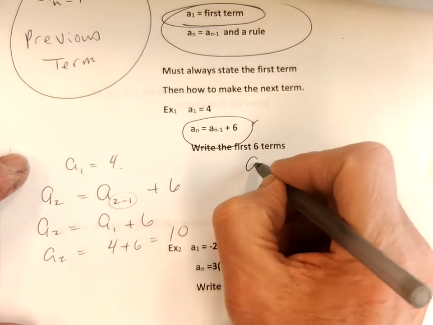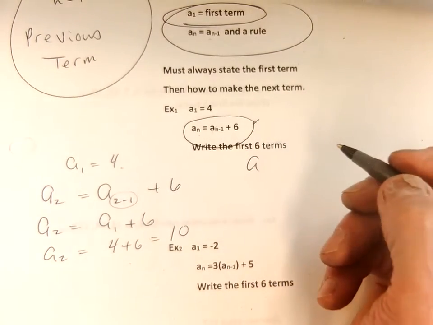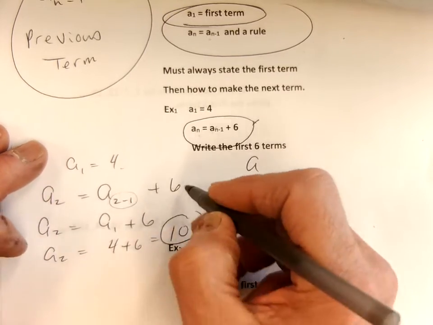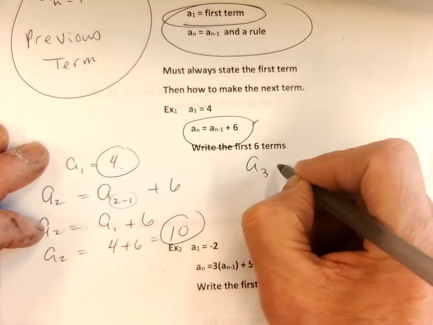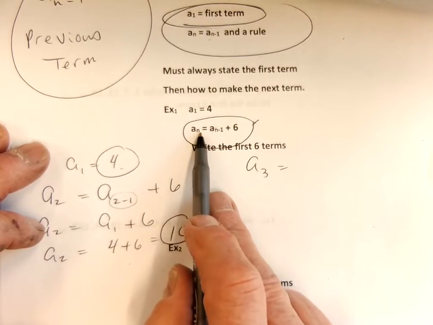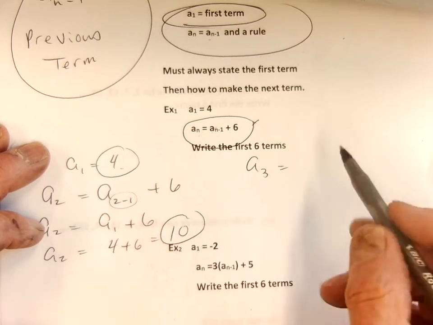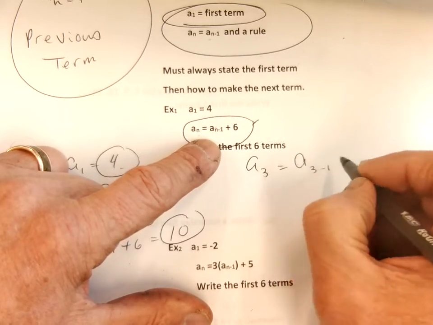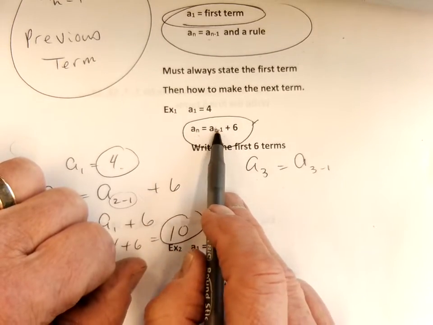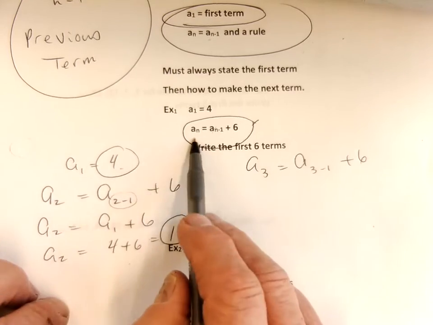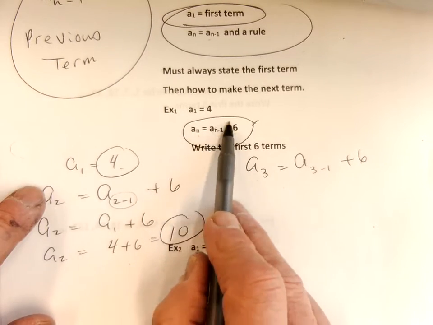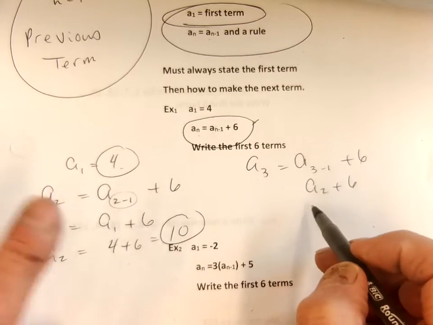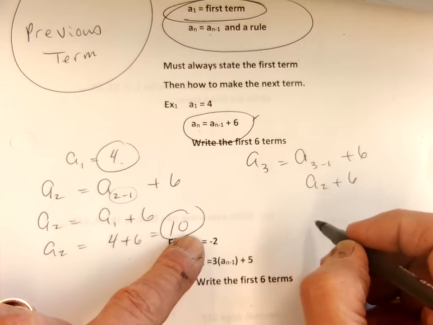Okay, now I know I'm going to do this the long way, but I think you guys get the idea. So I know A2 is 10. A1 is 4. So if I want A3, n is now 3. I find it by going A to the 3 minus 1, because n is 3, plus 6. So I want to find the third term. So we take the second term and add 6. But I know what the second term is. Second term is 10.